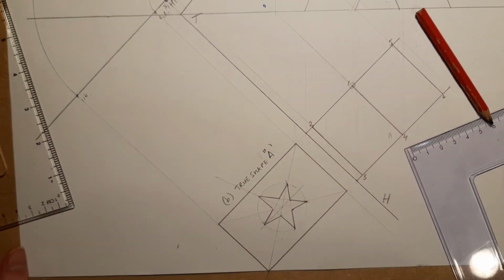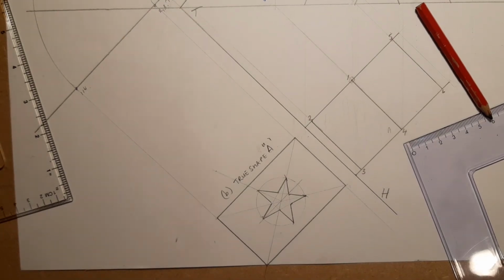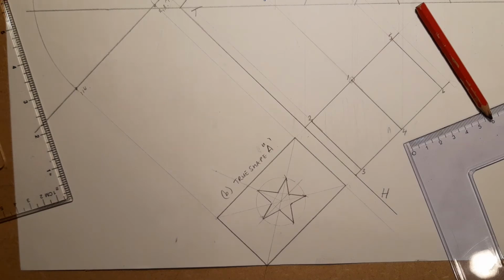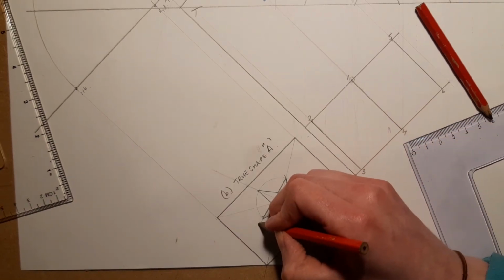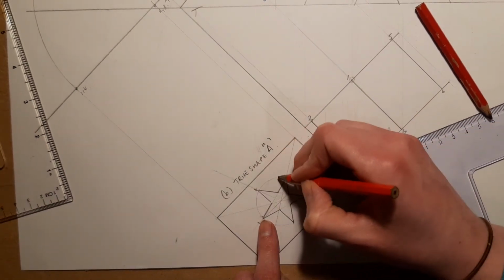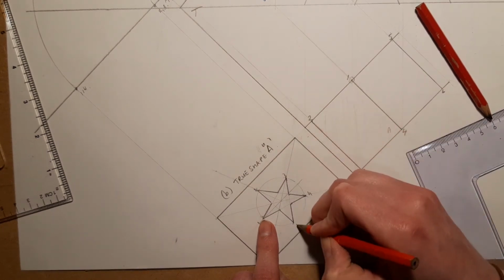Now, I'm going to number this just so when I do transfer it back and around and so on, that I have something kind of to associate it to. It doesn't matter if you go A's, B's, C's, or 1, 2, 3's, completely up to you. 1, I'm calling the apex because that's the most important one. 2, 3, 4, and 5.